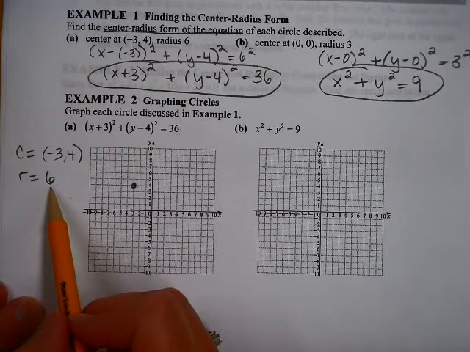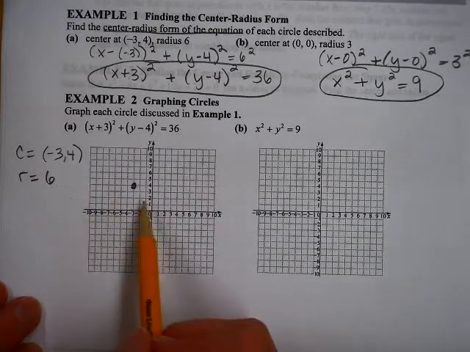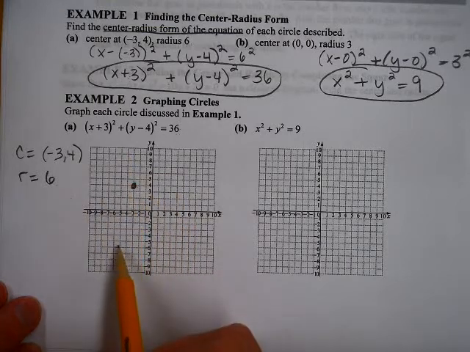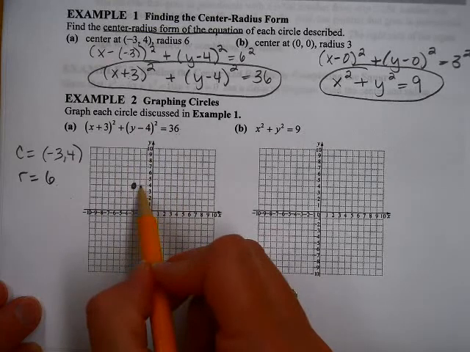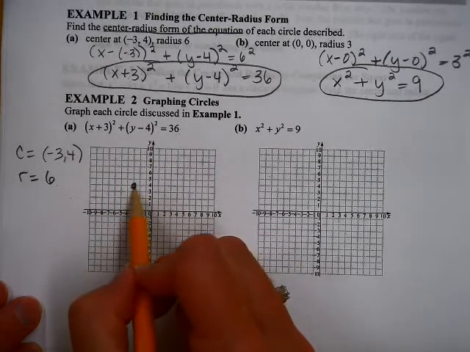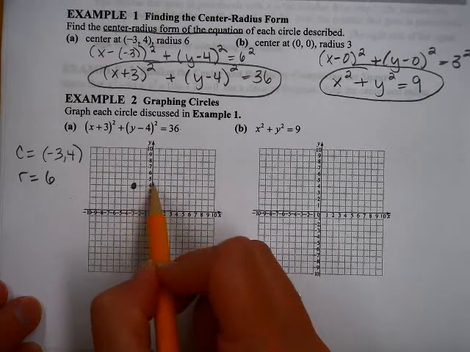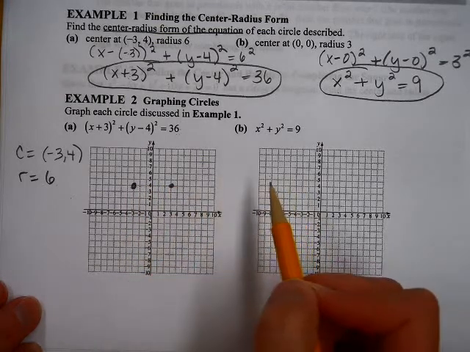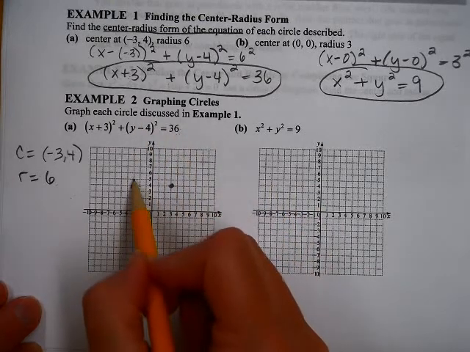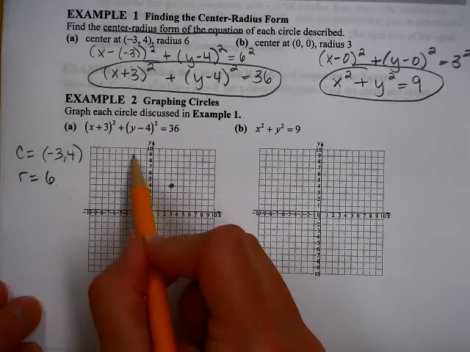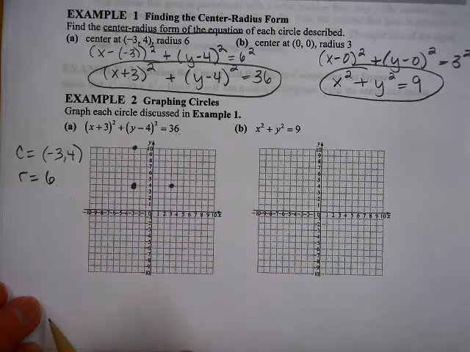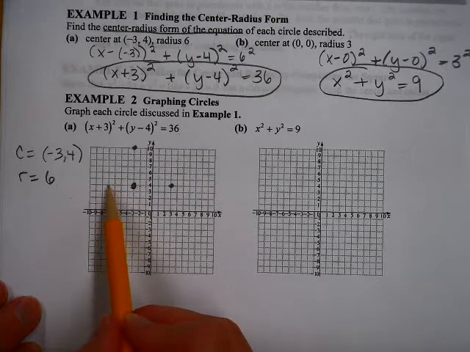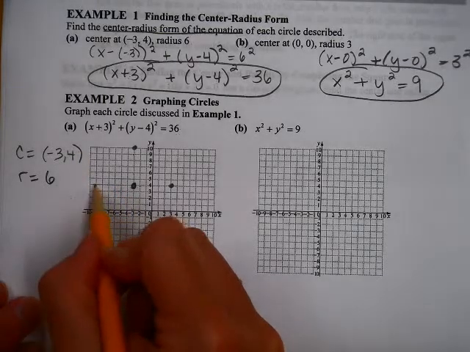I have a radius of 6. That means I want to go in 6 in all directions: right, top, left, and down. Just from this point, count over 6 units. Don't include the point you're on. 1, 2, 3, 4, 5, 6. There's one edge of my circle. Let's go up. 1, 2, 3, 4, 5, 6. There's another edge. Go to the left. 1, 2, 3, 4, 5, 6.